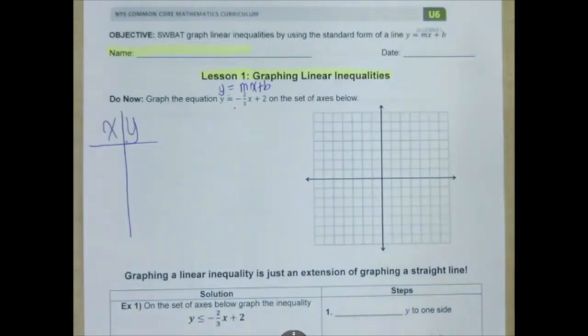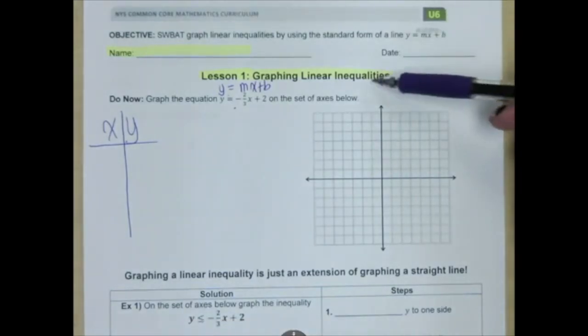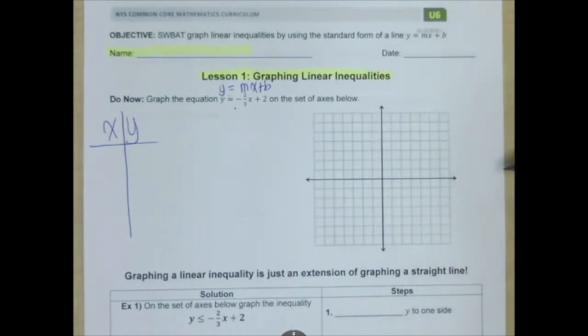Boys and girls, so today we're going to be going over Unit 6, Lesson 1, which is graphing linear inequalities. Before we jump in, just make sure that you write your name at the top, and then let's begin.